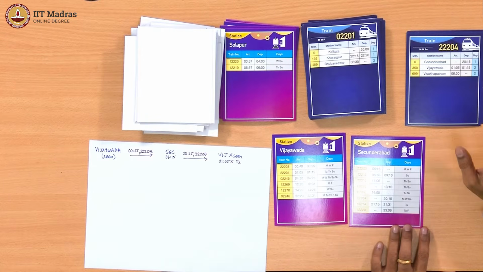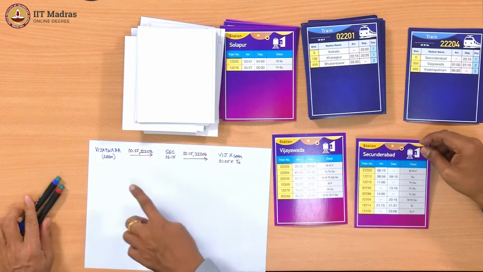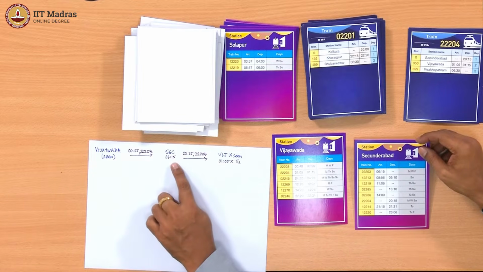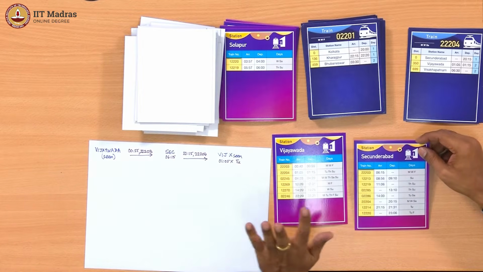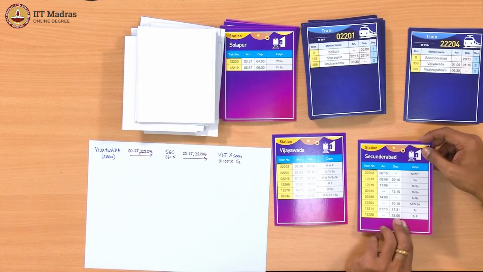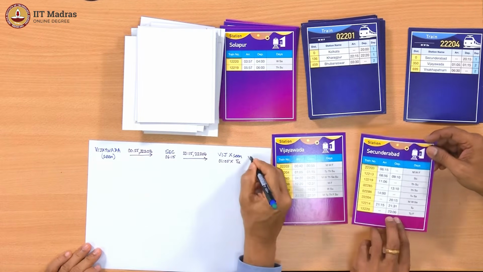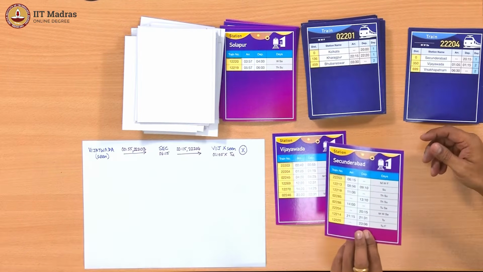There's only one train from Secunderabad. So this path got me to one city, Secunderabad, and nothing further I can do. Basically I'm at a dead end here. So what do I do? I go back. So I'll just mark this. Yeah, we can put this back.